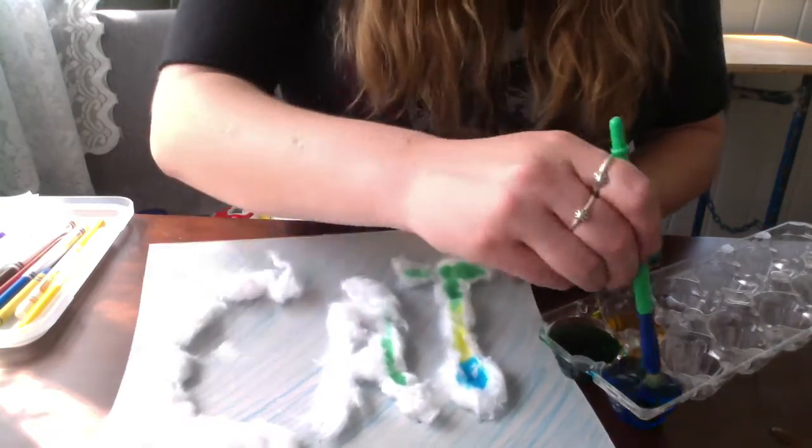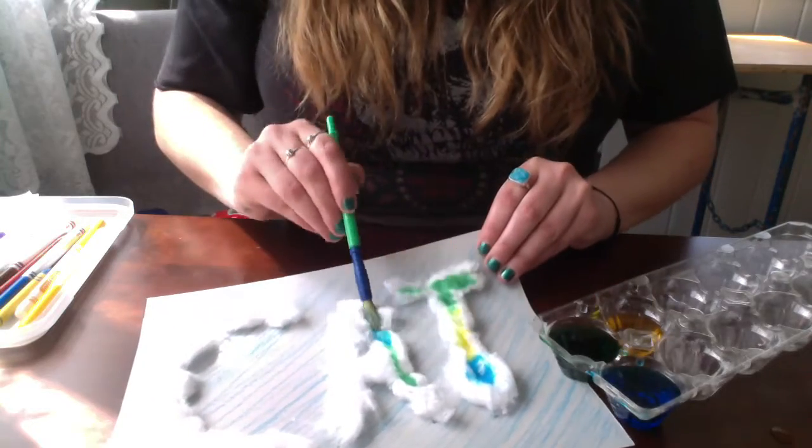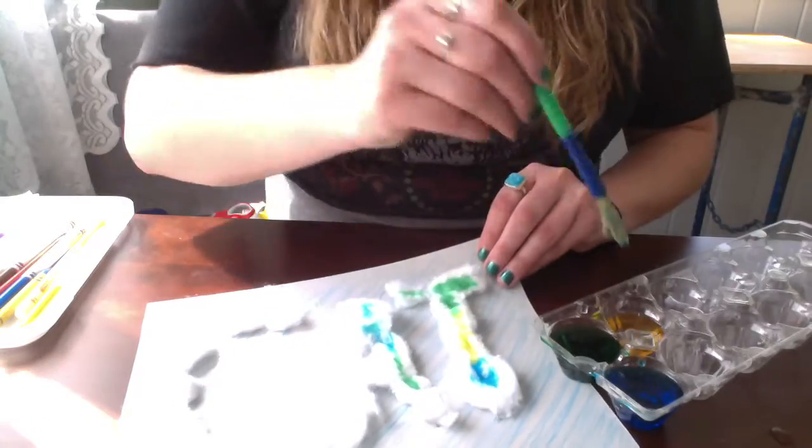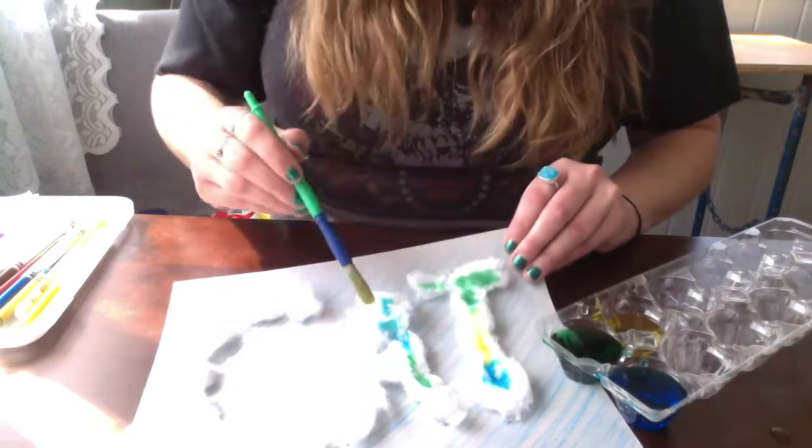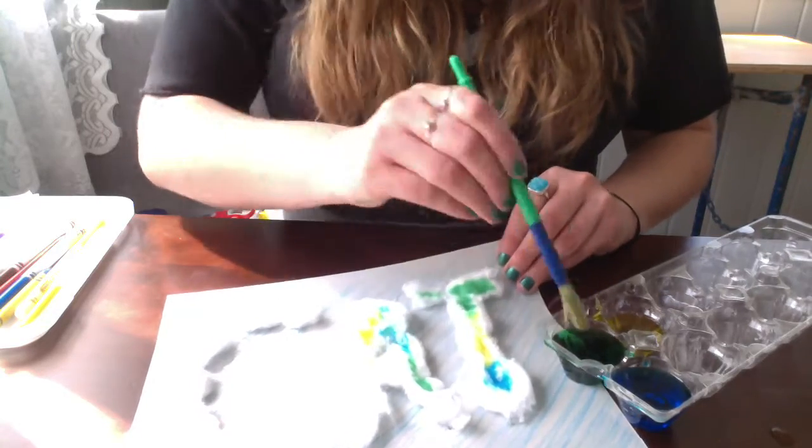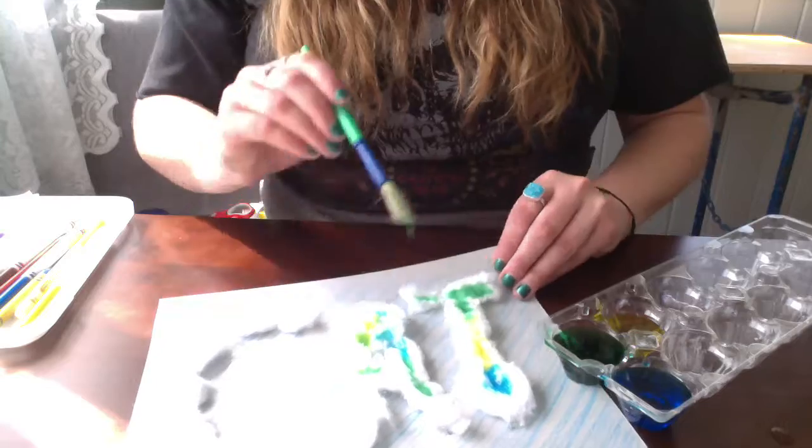This makes it look like a sunset at the end of the day, right before the sun goes down and the moon comes up. Ooh, have fun making your own skyscape words today.